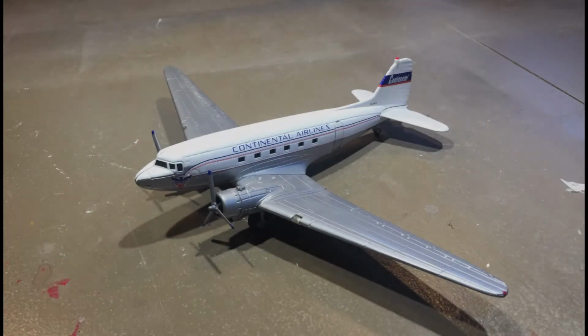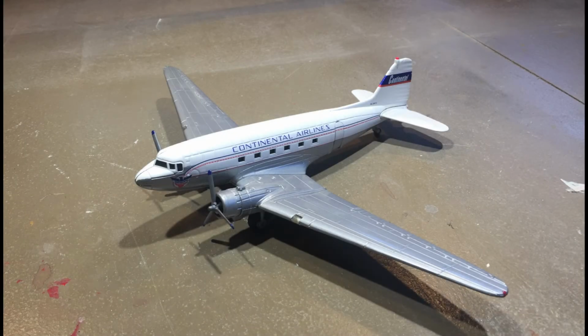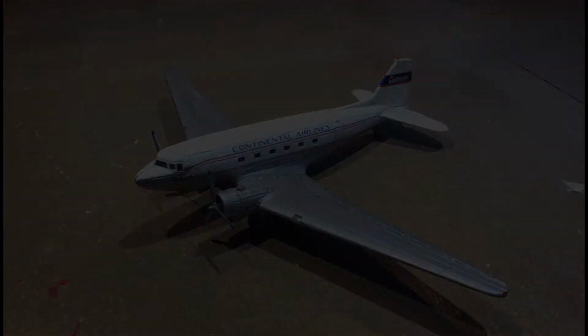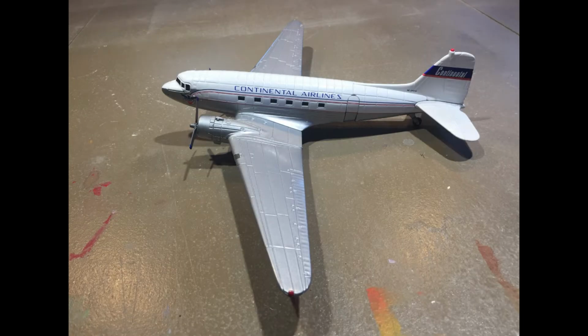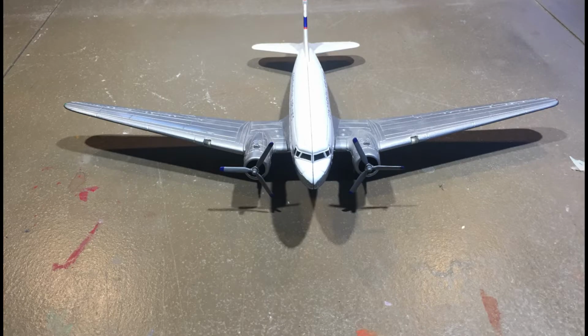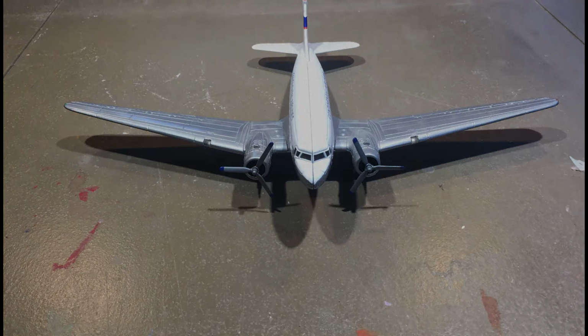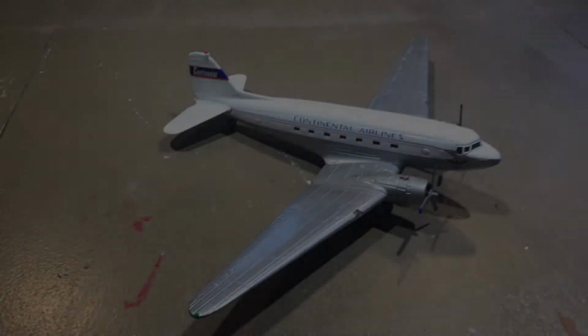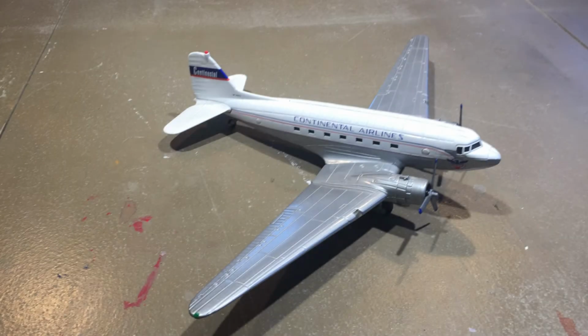For instance, this is a die-cast model of a McDonnell Douglas DC-3, a commercial aircraft first flown in 1935. The real thing was 64 feet 8 inches long and had a wingspan of 92 feet. Obviously, this isn't the real thing. This is a little die-cast model and is what's known as a 1/72nd scale model. So what does that mean?